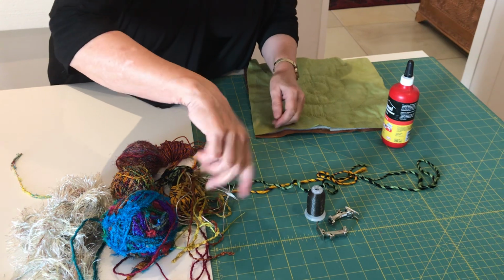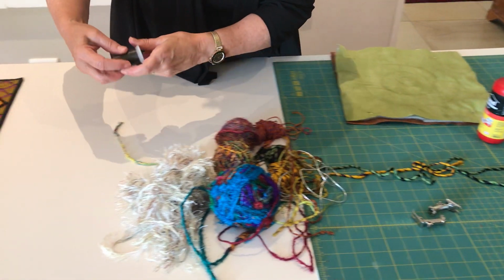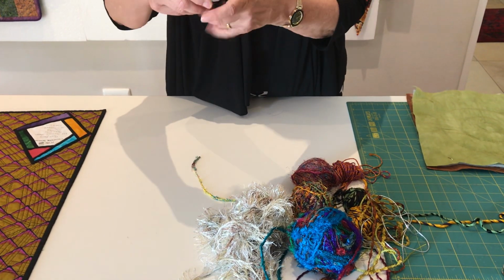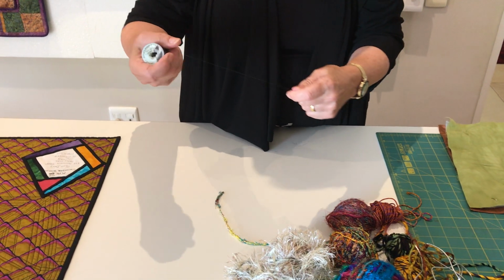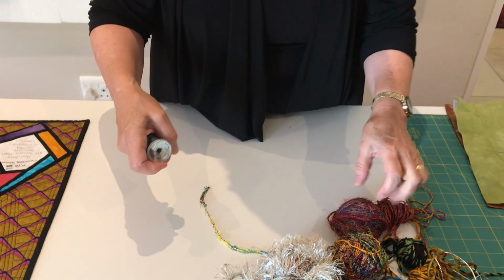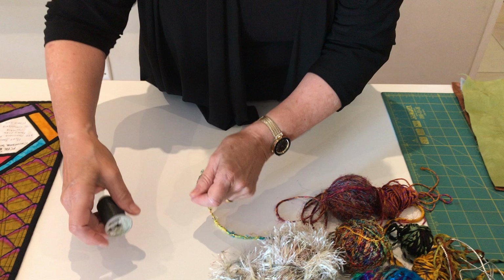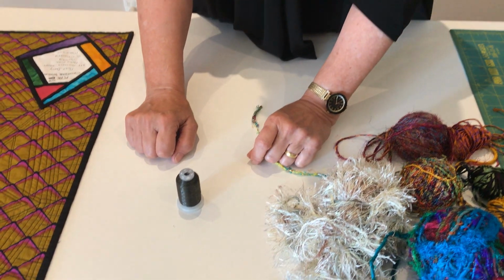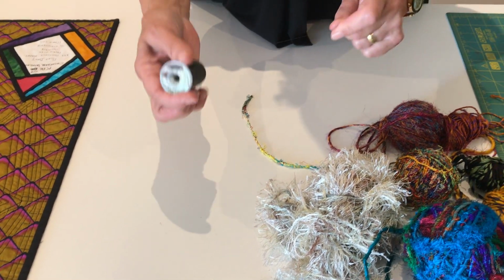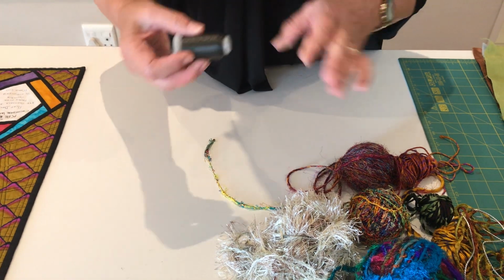Now I use invisible thread because it doesn't detract from the color of the couching. So you get a dark one and a light one. So just test which of the two will be better for your coloring.